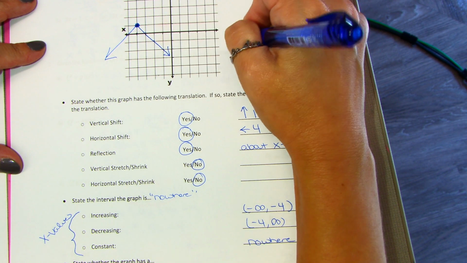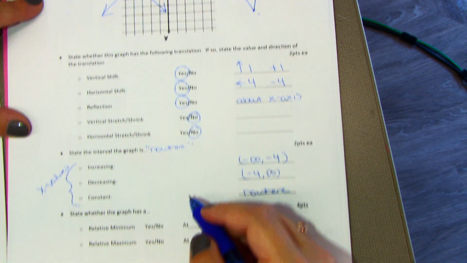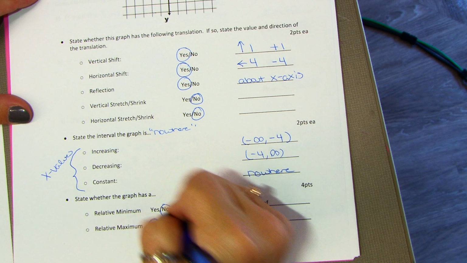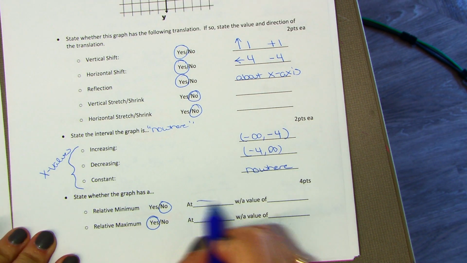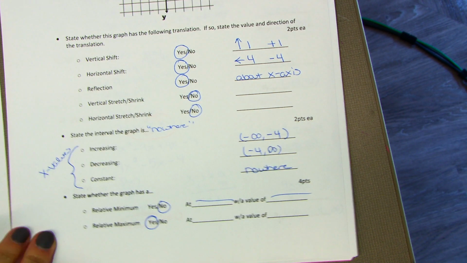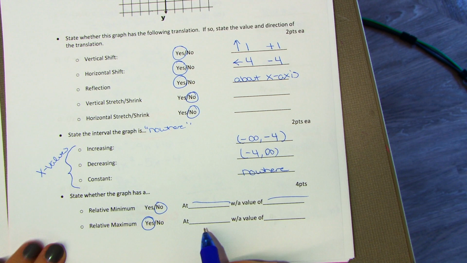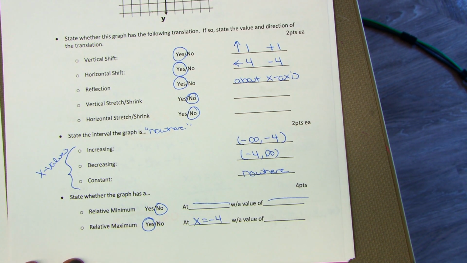Now there's nothing we have to put over here. We can leave those blank. Yes, we do have a maximum point. It happens at x equals -4, because that's where it's happening, with a value of what? What is our y value when we're at negative 4? Well, we're at positive 1. So it has a value of 1. And that is how you will fill out that last section.